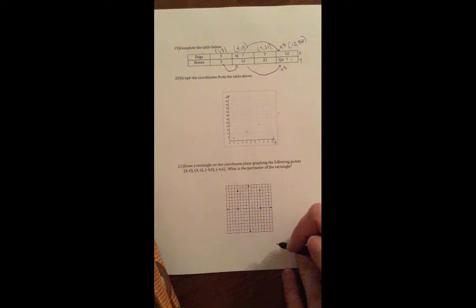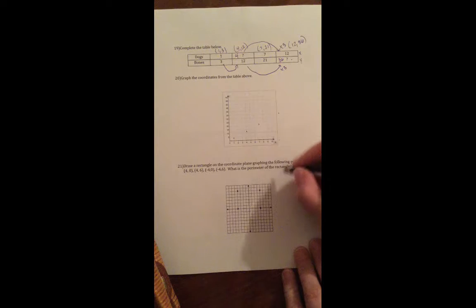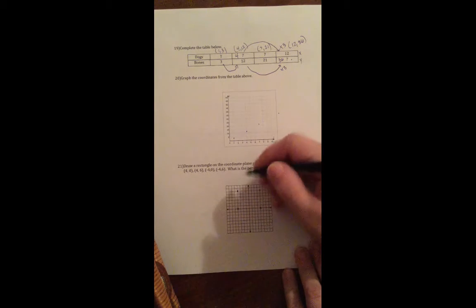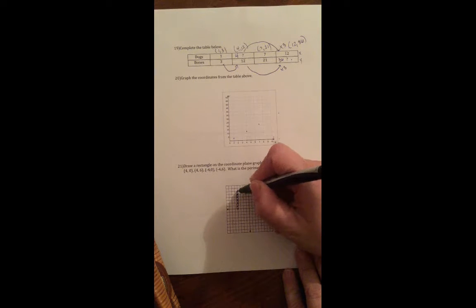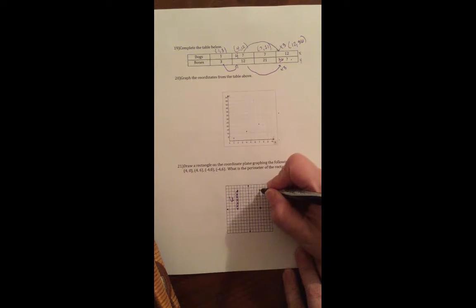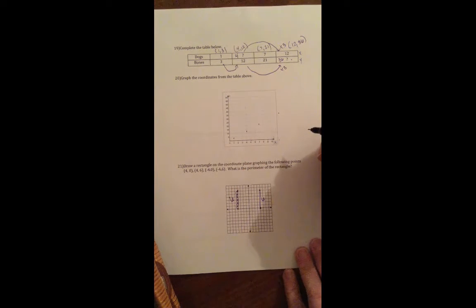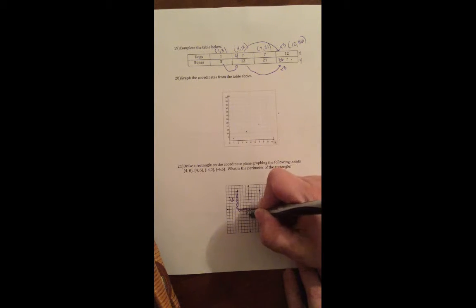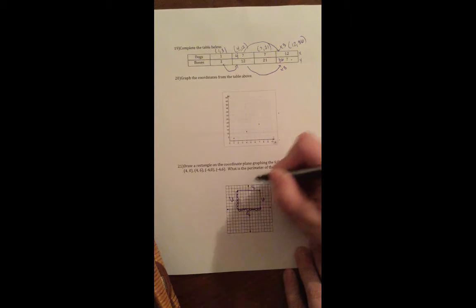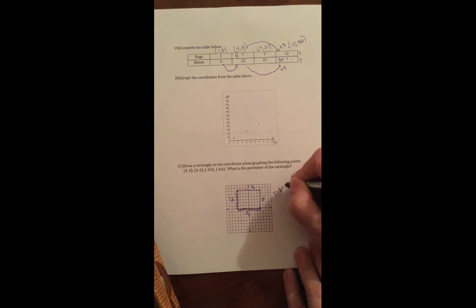What is the perimeter of the rectangle? Okay, well the perimeter is if I was making a fence, so how far around? This side is 1, 2, 3, 4, 5, 6. Well, if that side's 6, then this side across from it's also 6 because it's a rectangle. And across the bottom, we've got 1, 2, 3, 4, 5, 6, 7, 8. So if this is 8, then the top is also 8. And 8 plus 8 is 16. 6 plus 6 is 12. And 16 plus 12 is 28. So 28 units.